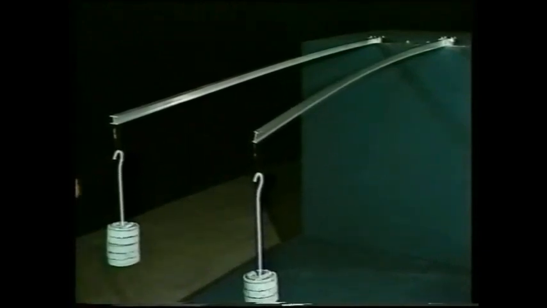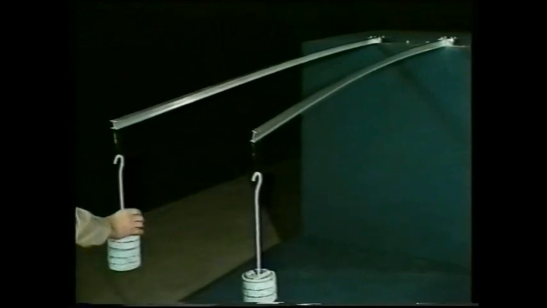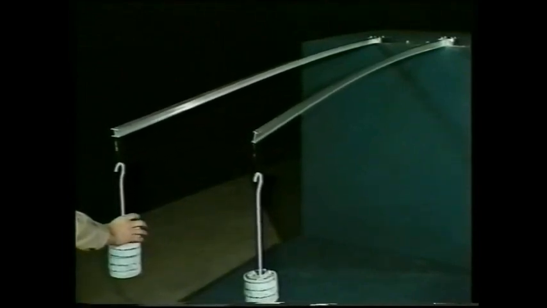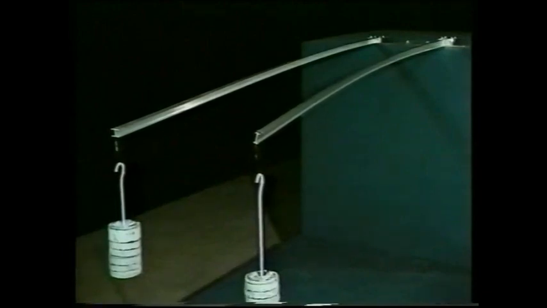Lateral torsional buckling is only likely when a section has significantly different values of second moment of area and is subjected to bending in the stronger plane.